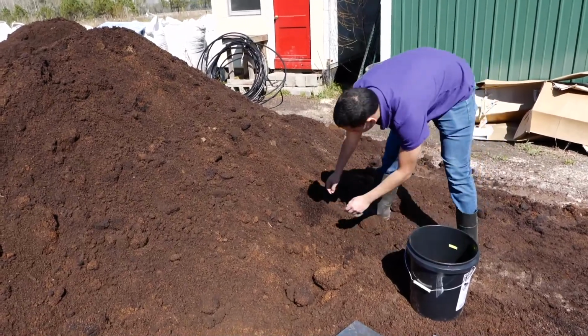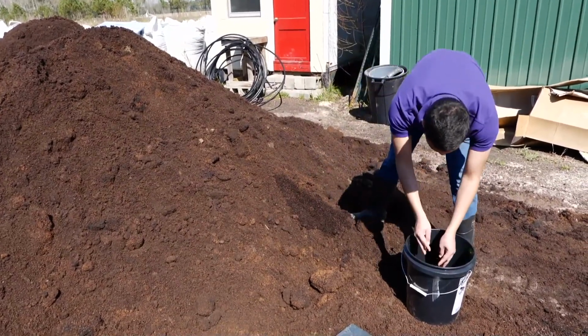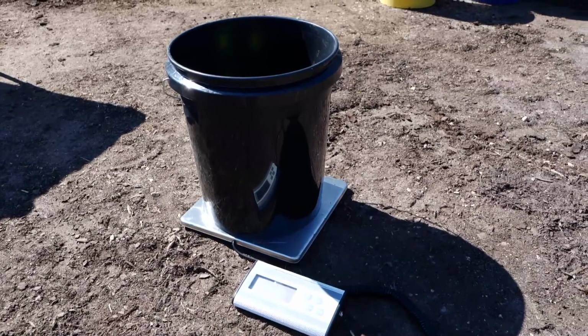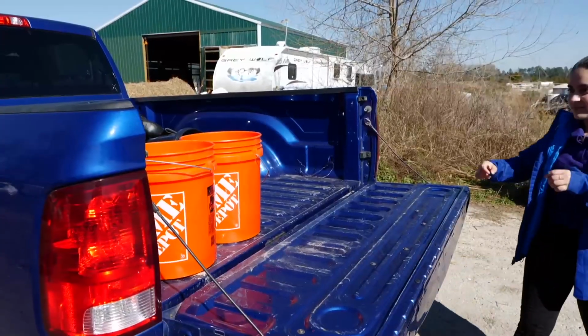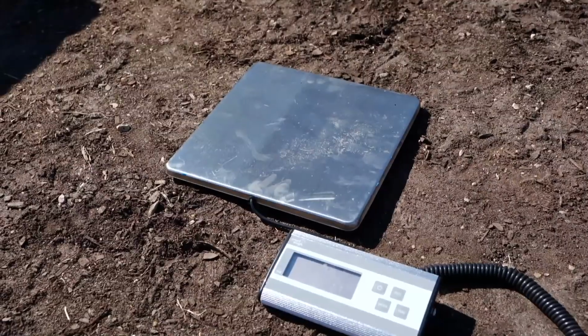What do we need to measure bulk density? To measure bulk density of the compost, we will need a compost pile, a 5-gallon bucket, preferably with straight sides for more consistent diameter, a permanent marker, measuring containers, a scale, and a ruler.